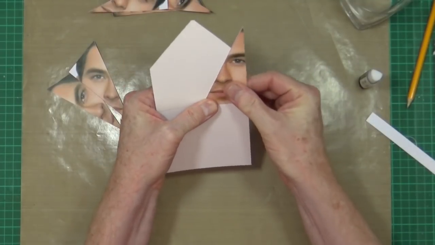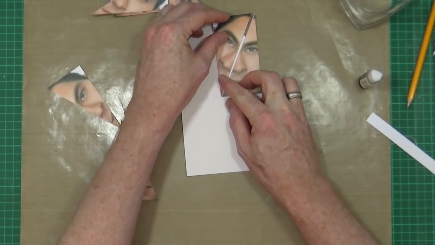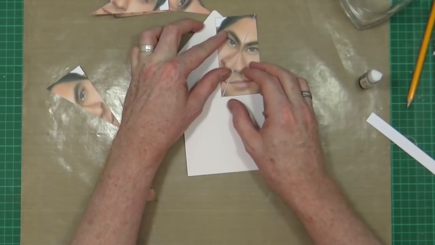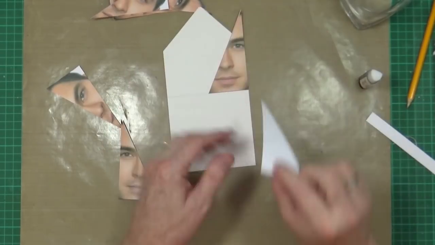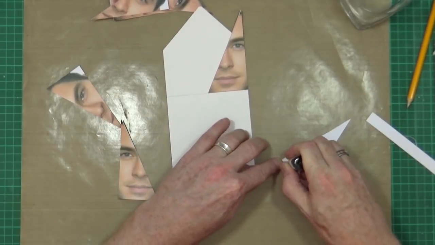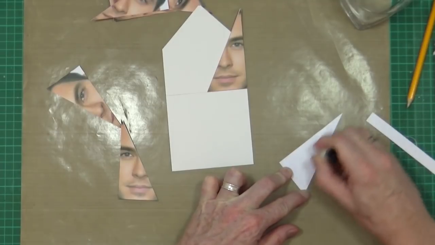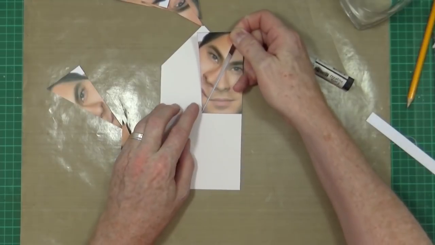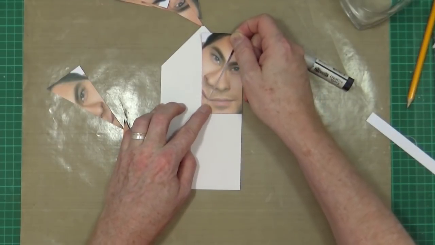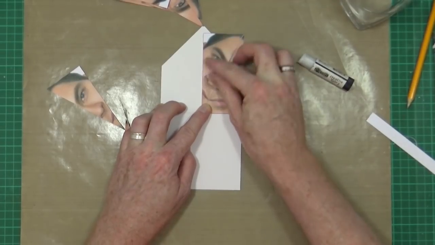Right, so there's our first piece. So the second piece will now fit into that section there, like so. So all you have to do, it's like doing a jigsaw puzzle. You just have to make sure that when you try and locate your pieces, they're the mirror image of the one that you're putting down.